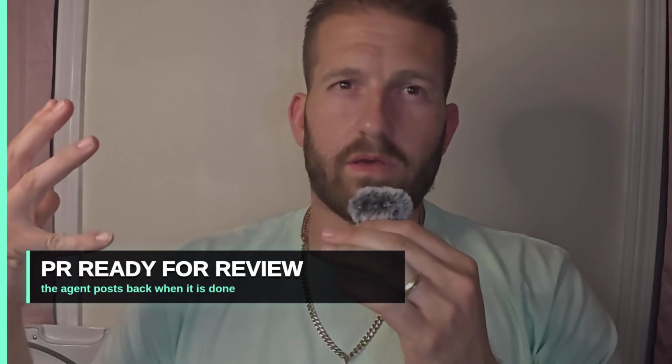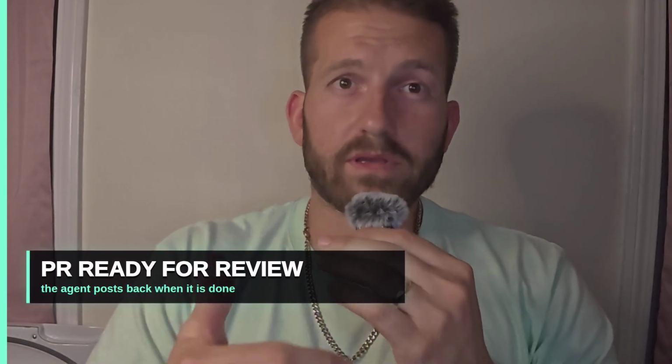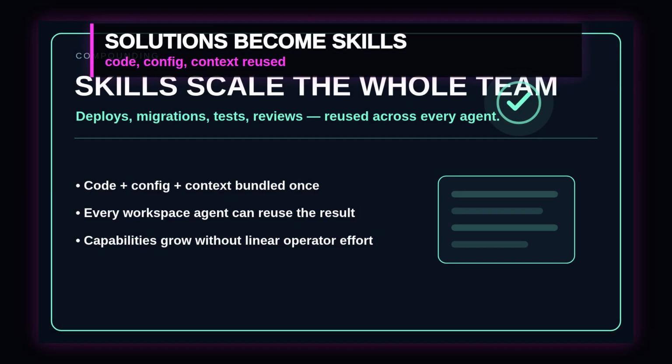So, what's the old way though? Agents are tools you manage manually. But with Multica, agents are actually teammates that you assign and then just forget about them. Let them work.